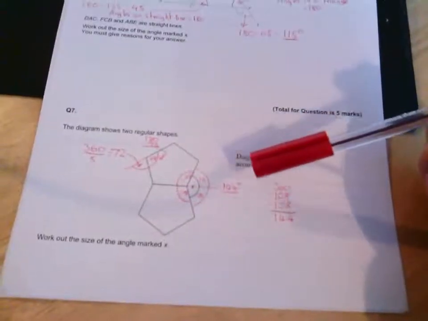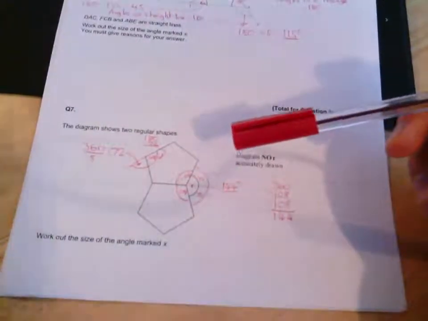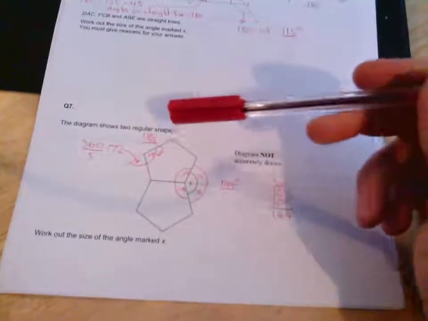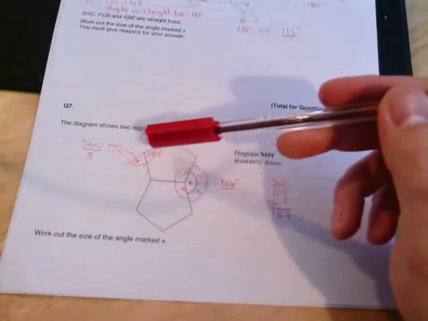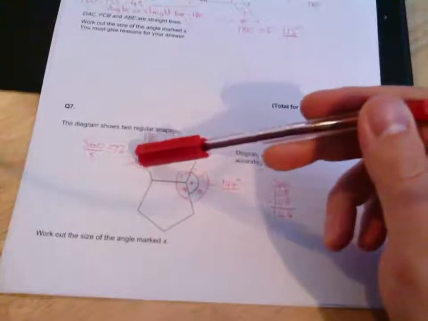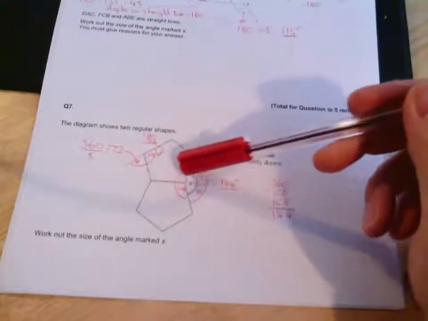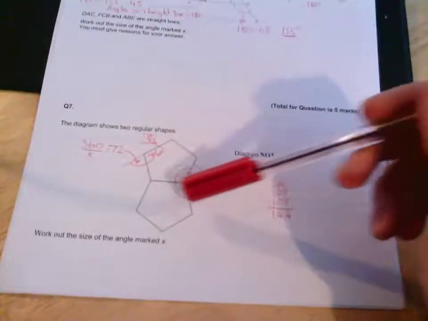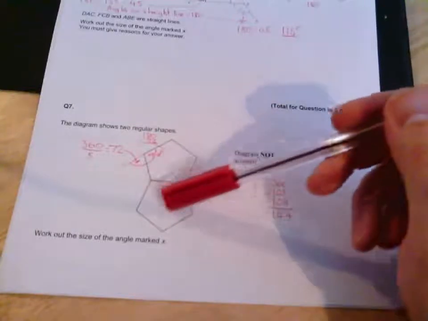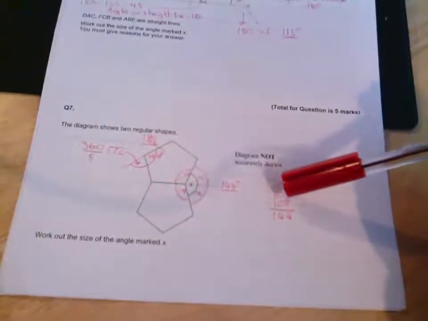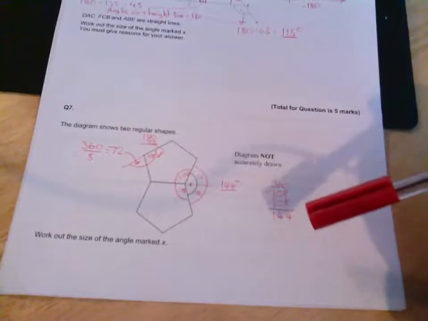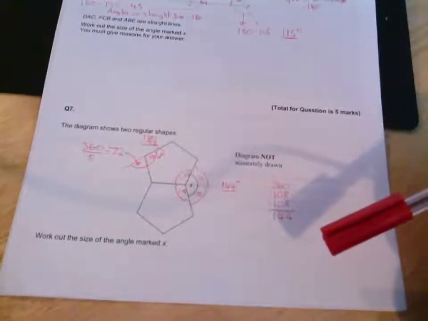The other way to consider it, now there's more than one way to get interior angles of polygons, but I chose to do 180 minus 72, which gives me 108. Well, if this part here is 108, my other angle in here is 108. Well, all of those add together to be 360. So I've done 360 minus the 108 minus the 108, equaling 144.